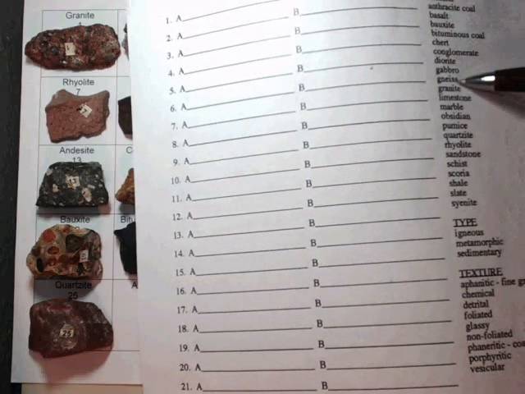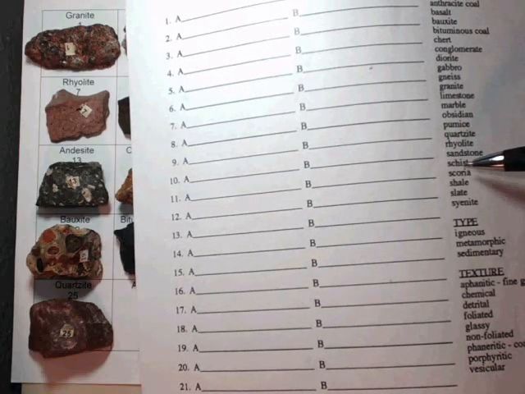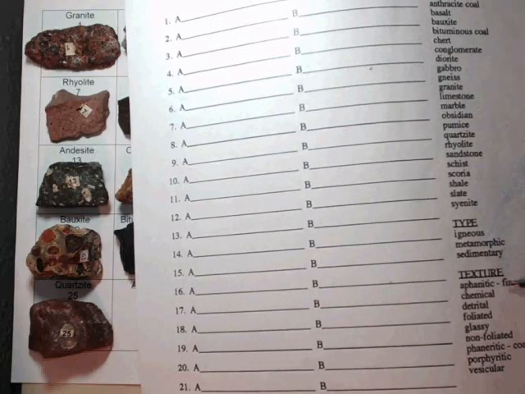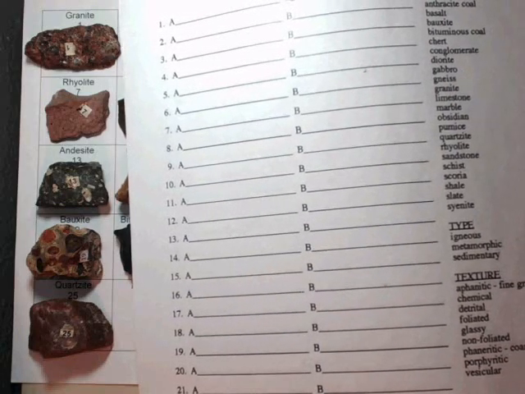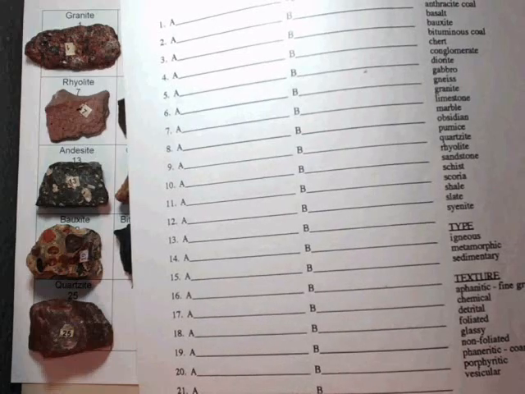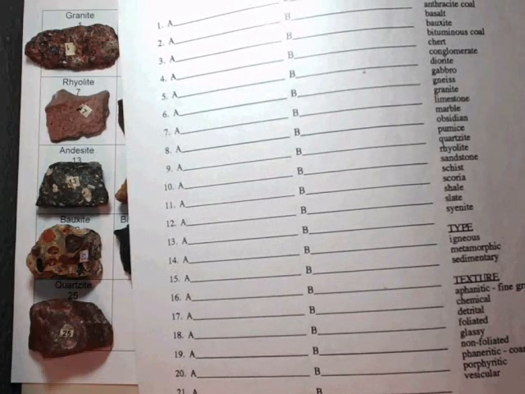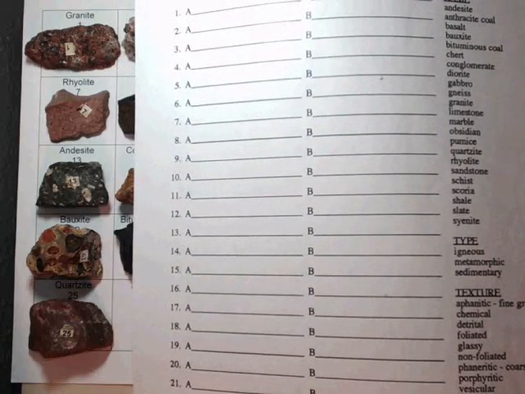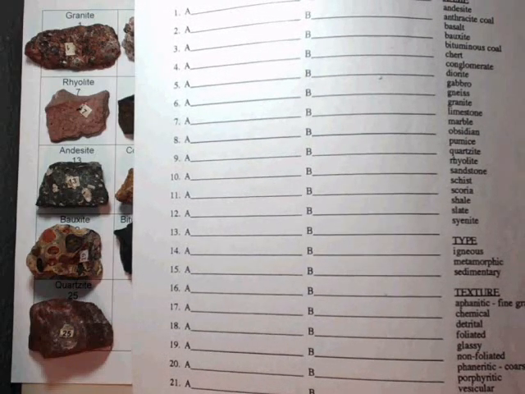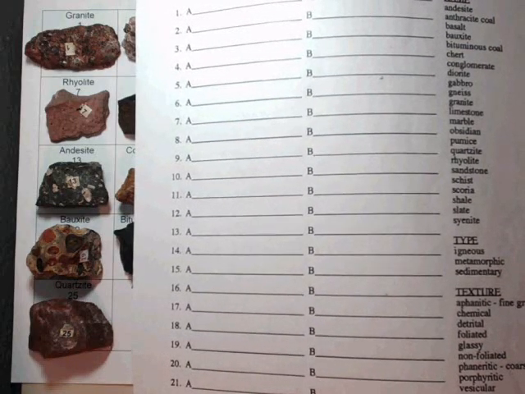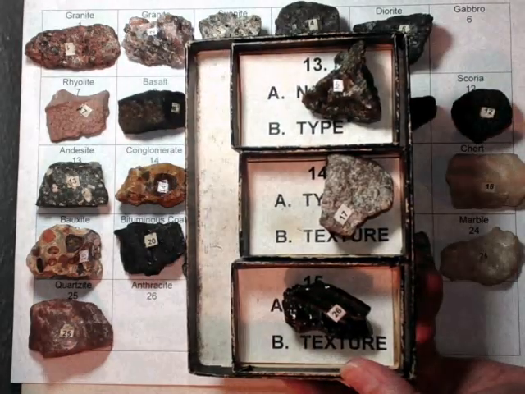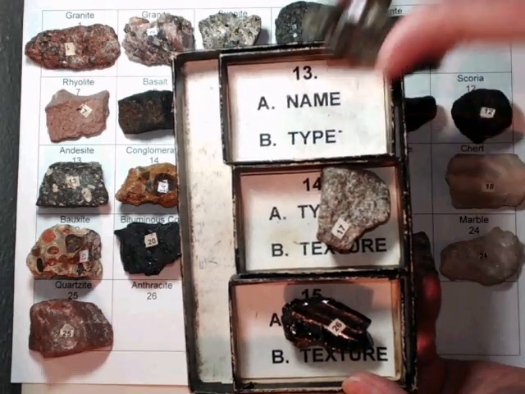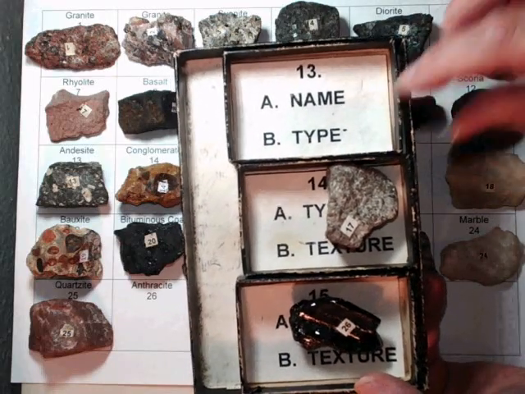So being able to identify and give the name when asked of your rock, what is its type, what is its texture. That's quite a bit of work you have cut out for yourself to learn a lot about your rock types and the details of those textures. So I'm giving you an idea of how we would do the rock quiz.